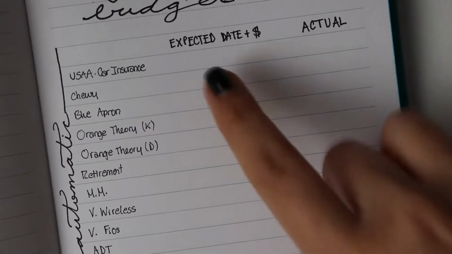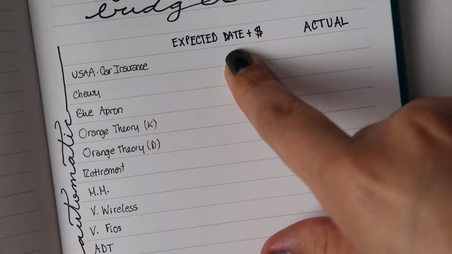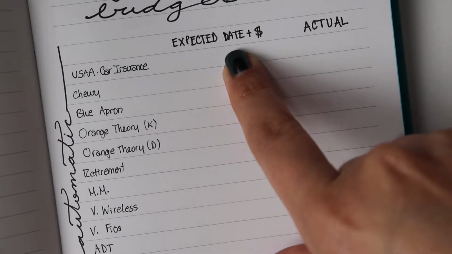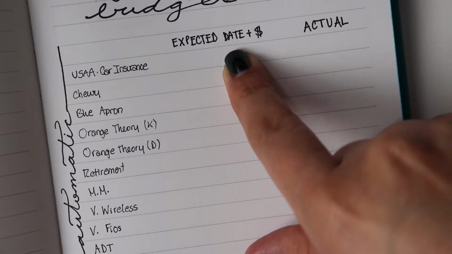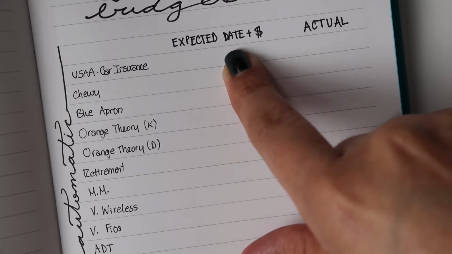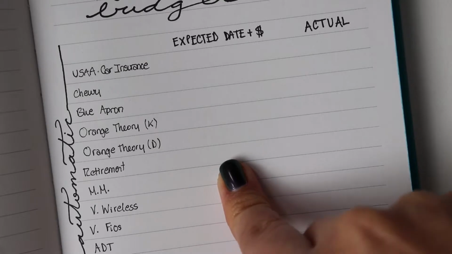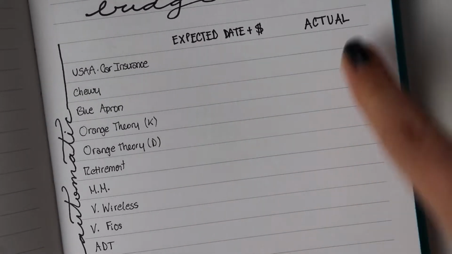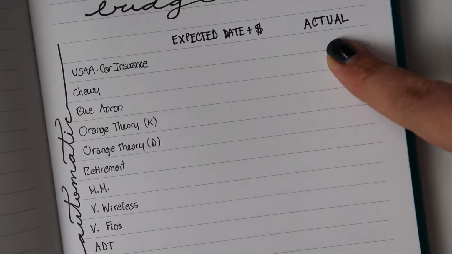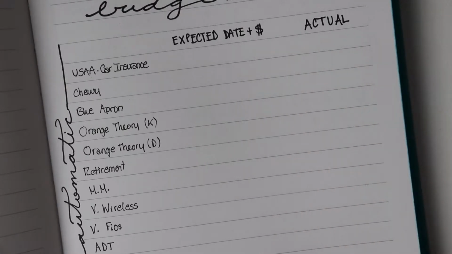And then here I have the expected date because these are not always taken exactly on the same day. Some of them are, not most of them. Some of them are taken on the exact date every month. But some of them, it depends on how many days are in a month, and it depends on whether there was a holiday or not. So I have an expected date here, and then I'm gonna go back, obviously, when I check the bank account and write down the actual one here.